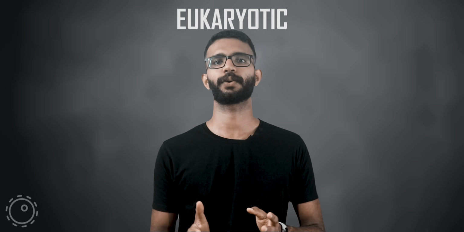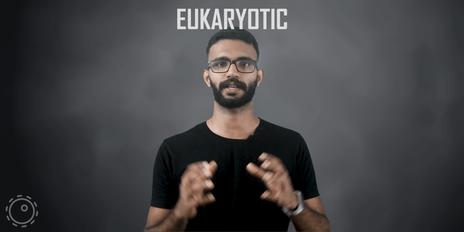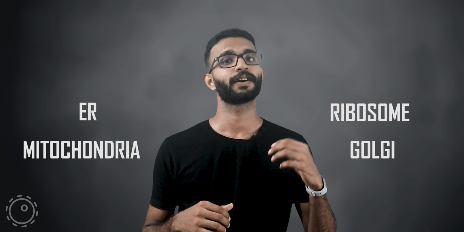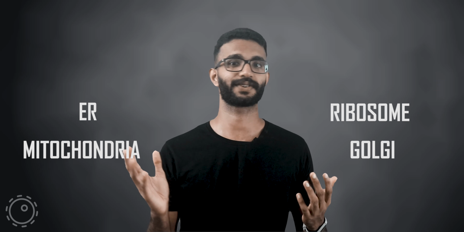When we compare this plant cell and an animal cell, they actually have certain similarities. Both are eukaryotic cells, that means they have a true nucleus, and they also share some cell organelles. These include ribosome, endoplasmic reticulum, Golgi, as well as mitochondria.